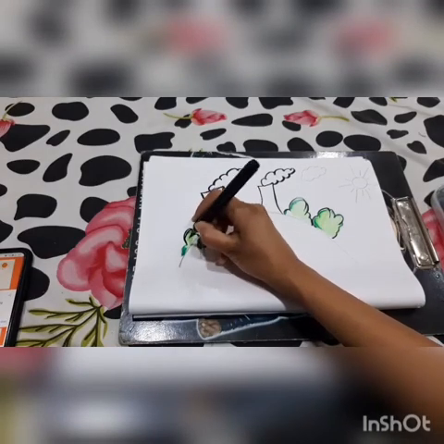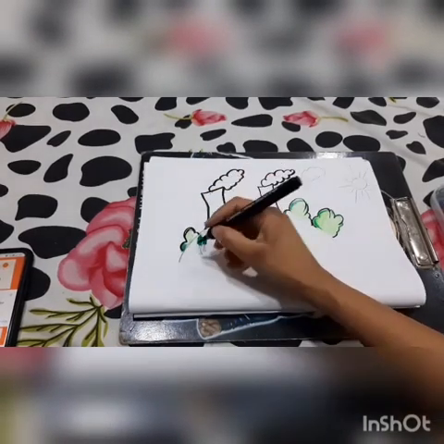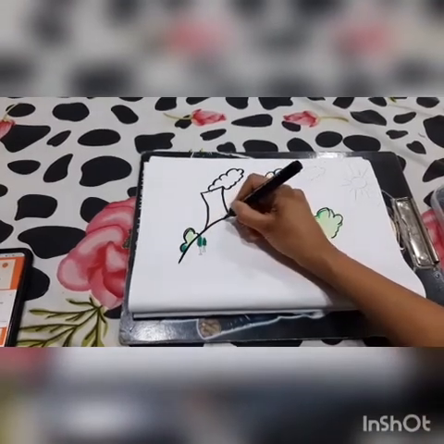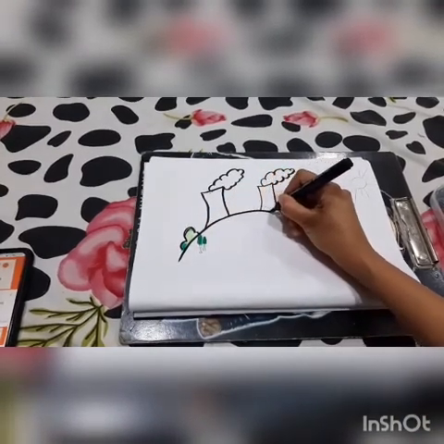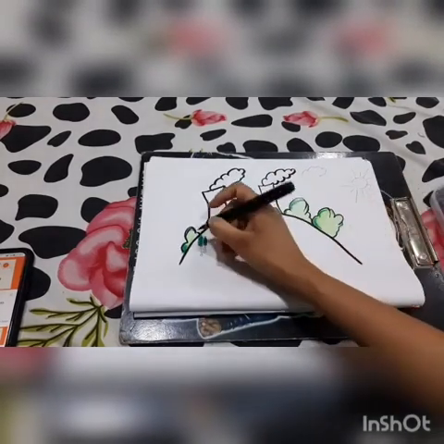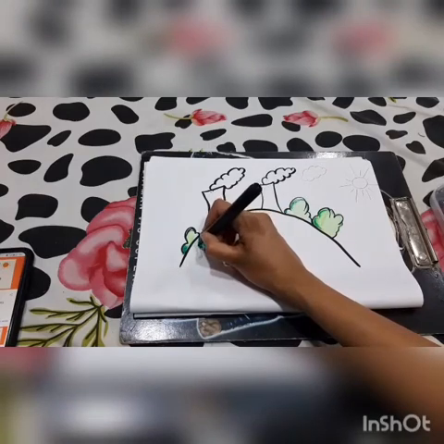It's almost done. A little bit of things left. So small kids can also make this drawing very easily.